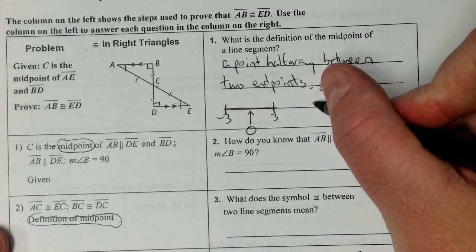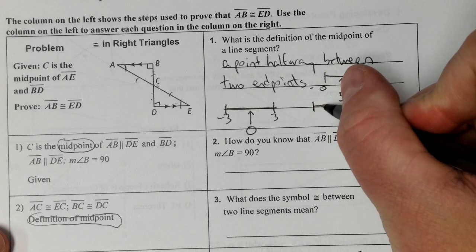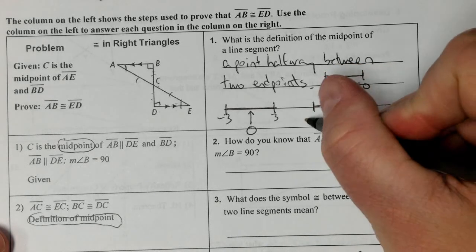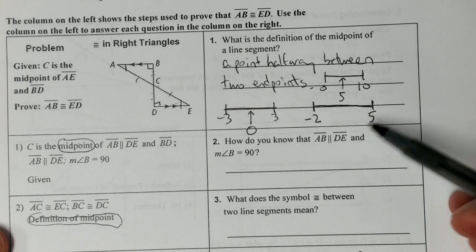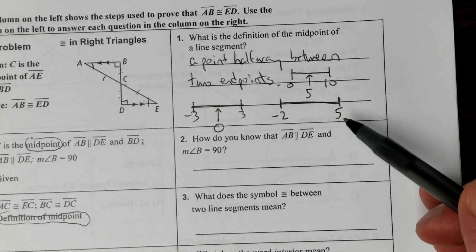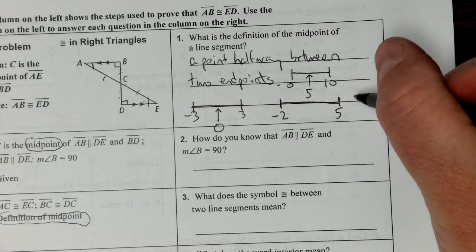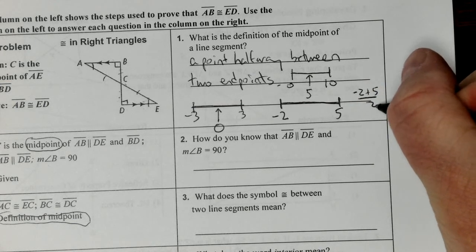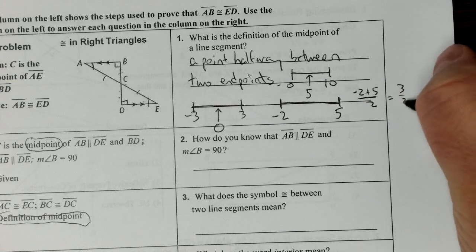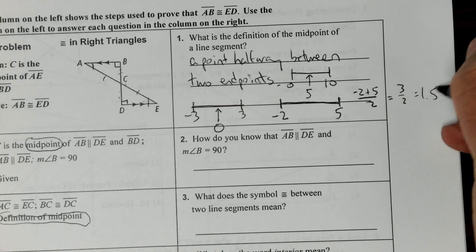I want to do this example from -2 to 5. So you may want to guess and check, but the formula was basically -2 plus 5 and then divide by 2. So this would be 3/2, which is 1.5.